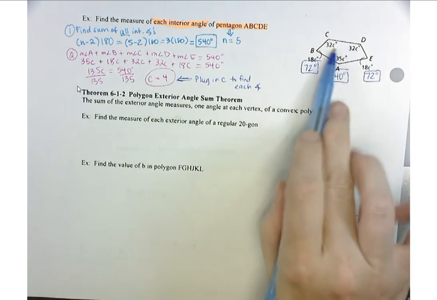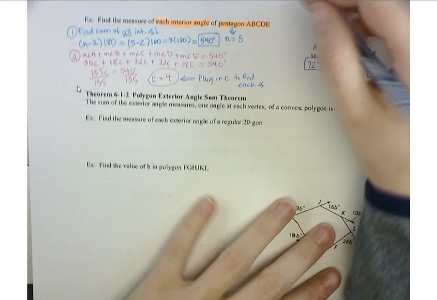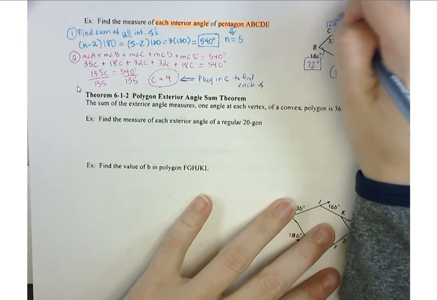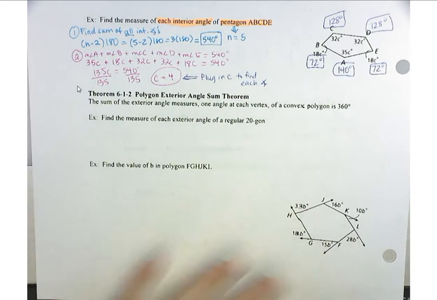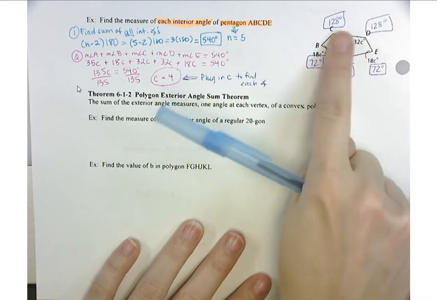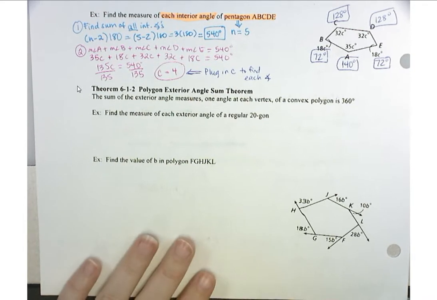All right, when I do 32 times 4, I would just do 32 times 2. What's 32 times 2? 64. 64 plus 64 is 128. And those two would be the same. And then you could verify that these are right by adding them all up. And if they equal 540, you know you did everything correct.